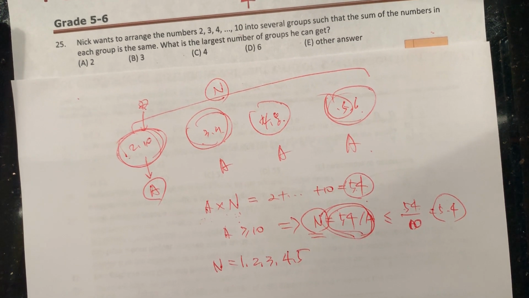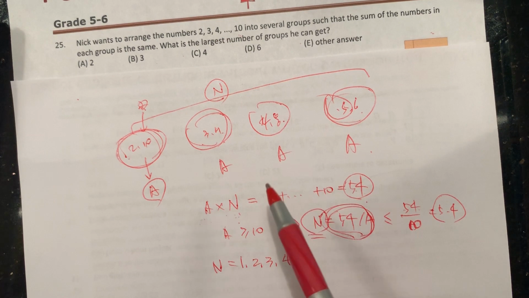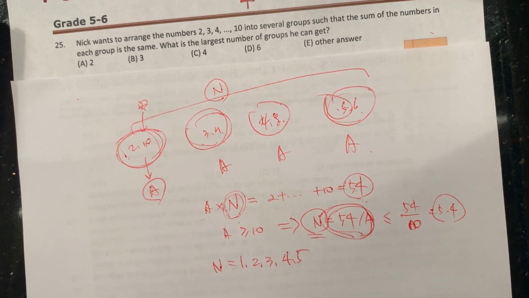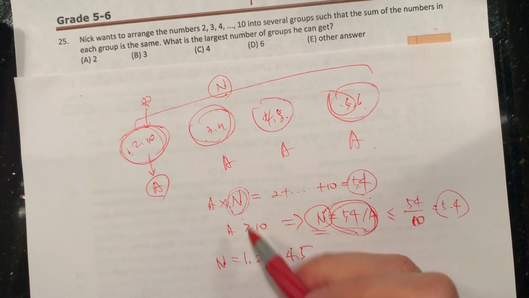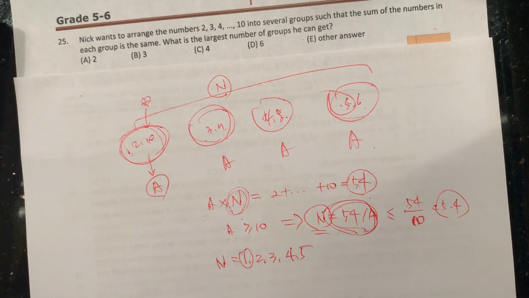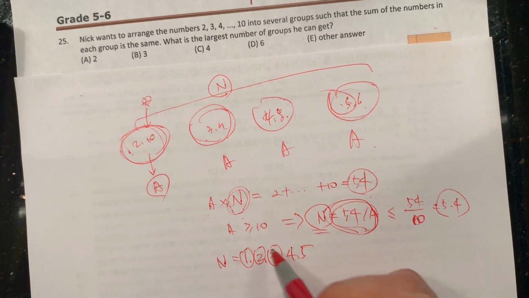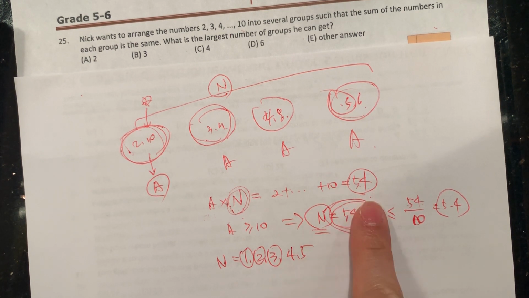But the other condition was that n should be a divisor of 54. Now we check: does 1 divide 54? Yes. Does 2 divide 54? Yes. Does 3 divide 54? Yes, 54 divided by 3 is 18.